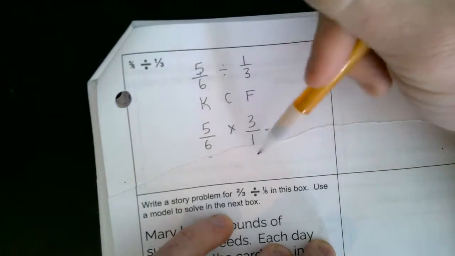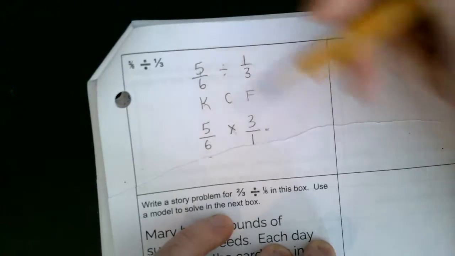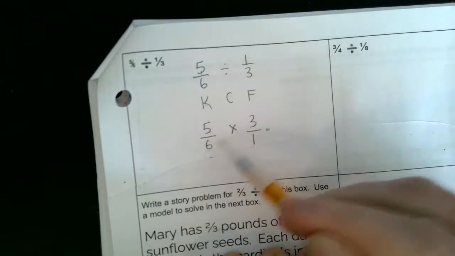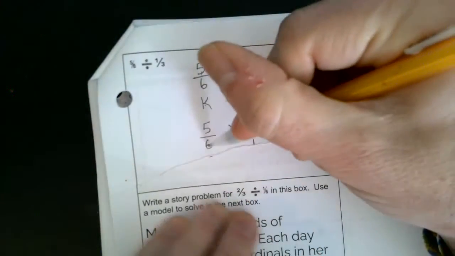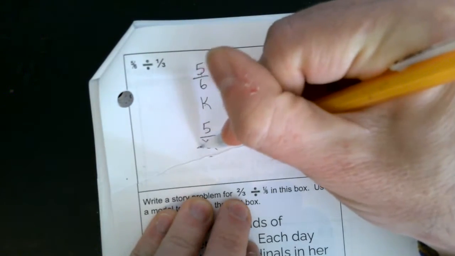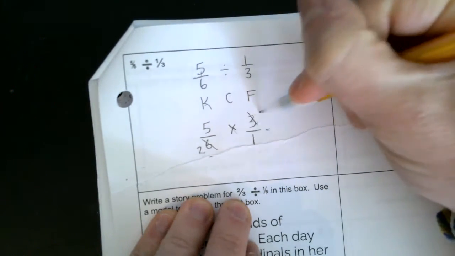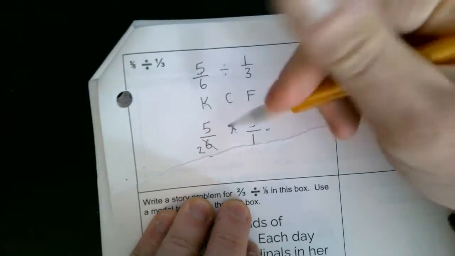All right, let's look diagonally. 5 and 1, nothing we can do there. 6 and 3, we can divide those both by 3. 6 divided by 3 is 2. 3 divided by 3 is 1. Now we've simplified it. Perfect.